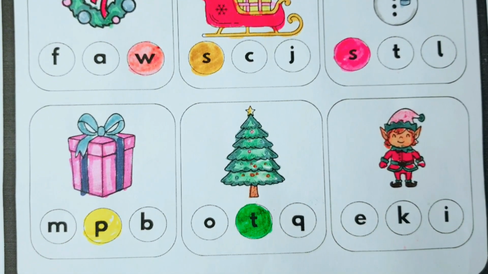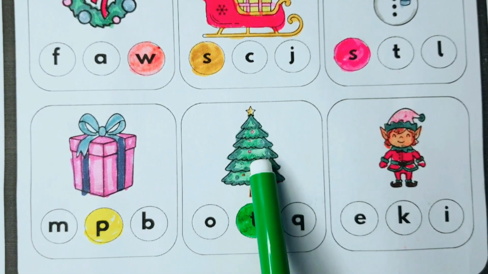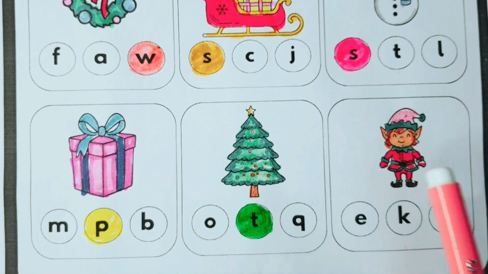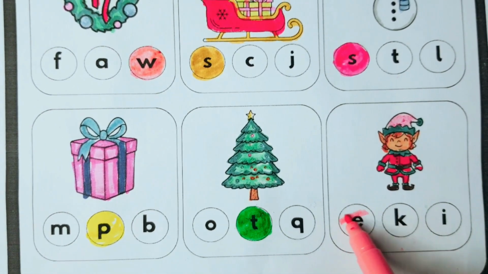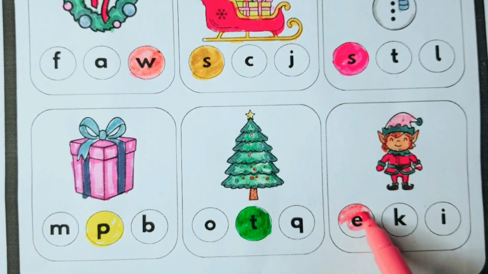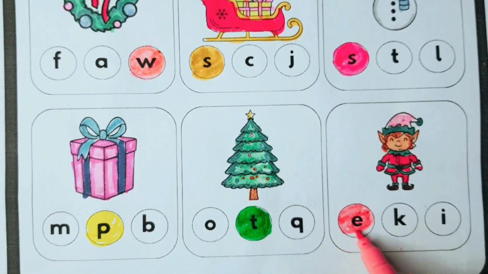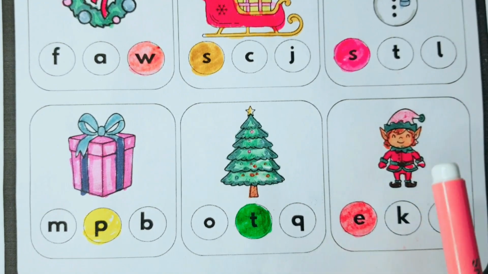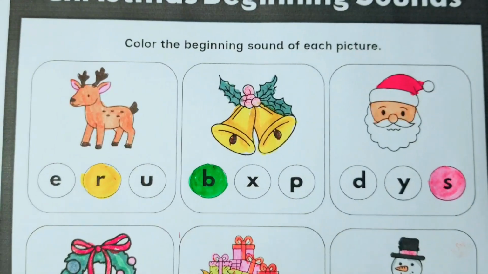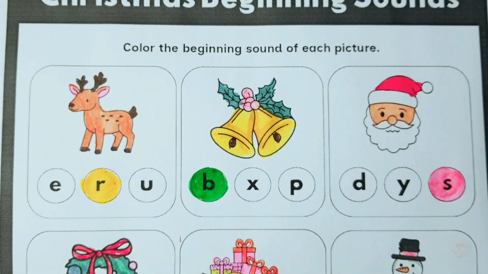Well done, kids. T is for tree. Elf. Look at the next picture. E is for elf. Let's color the letter E. E is for elf. Let's repeat again.